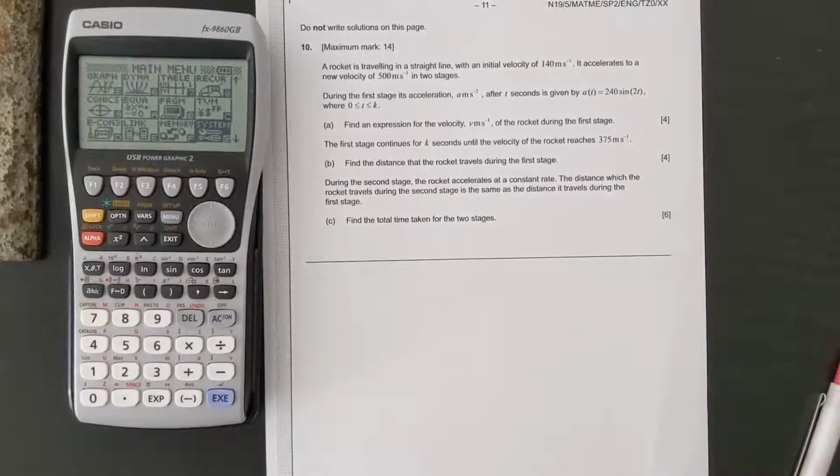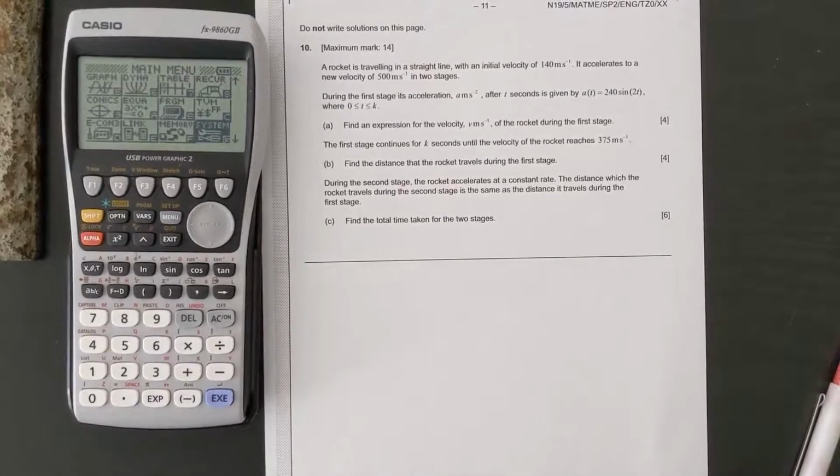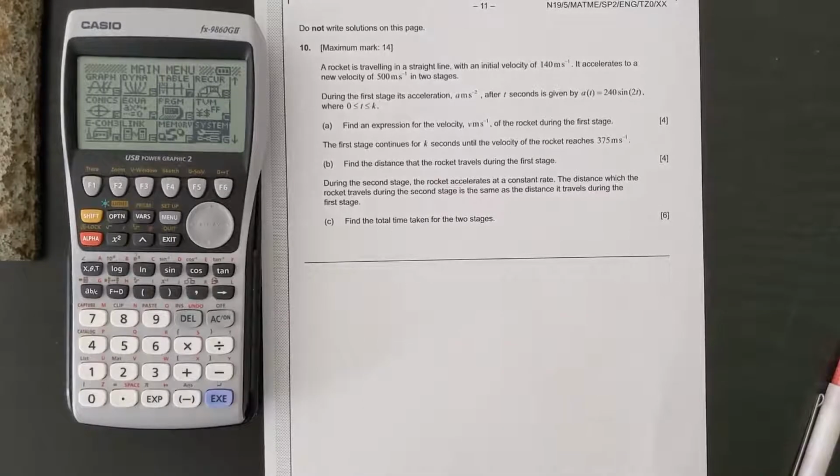And last but not least, question 10. A rocket is travelling in a straight line with an initial velocity of 140 metres per second. It accelerates to a new velocity of 500 metres per second in 2 stages. During the first stage, its acceleration, a, after t seconds, is given by that function, 240 sine 2t, where 0 is less than or equal to t is less than or equal to k.